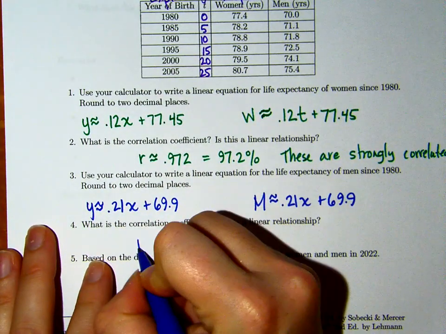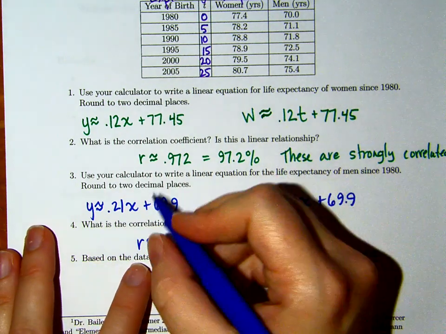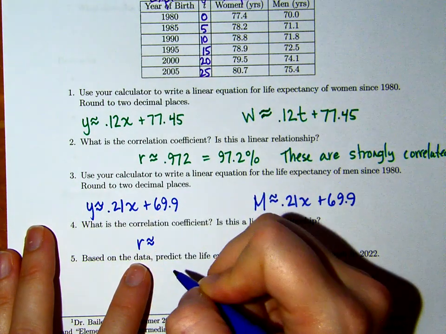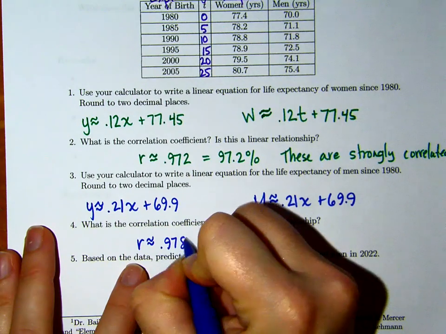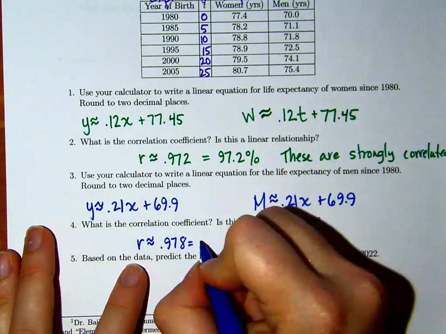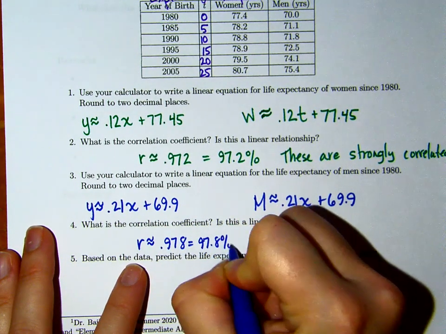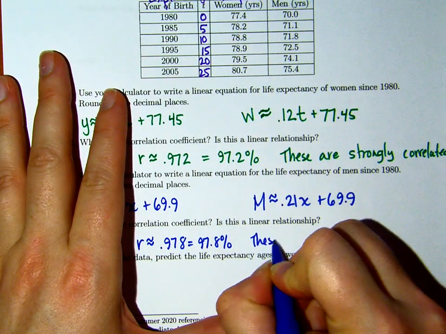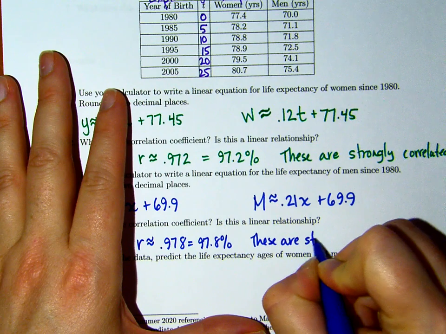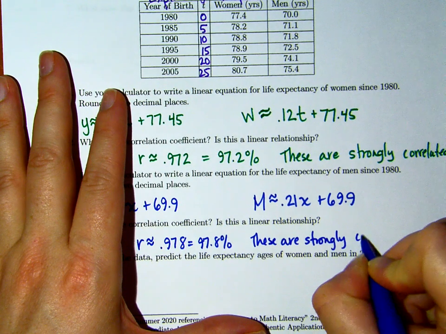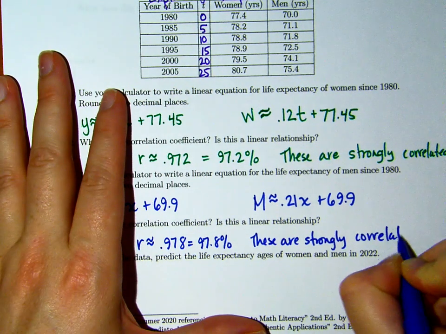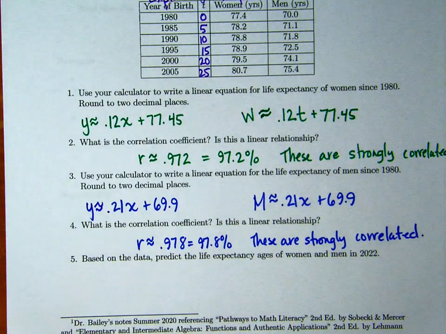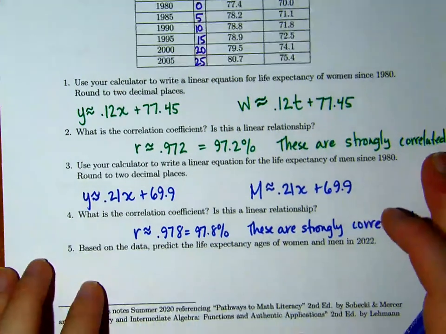That is 0.978. Even more linear, a little bit. Is it a linear relationship? These are strongly correlated, so yes, I would say.